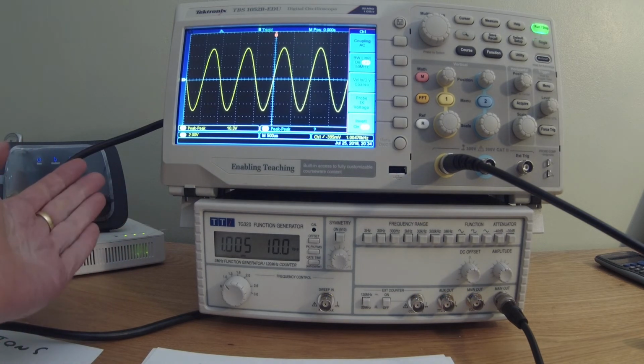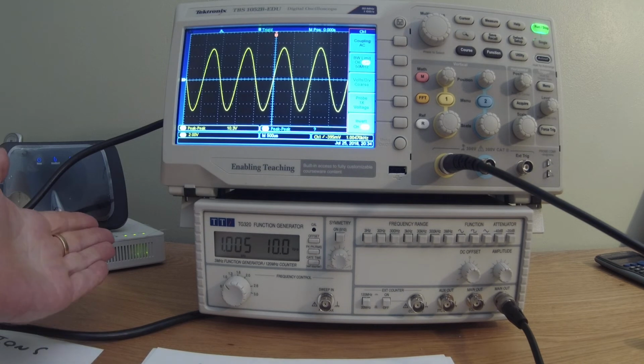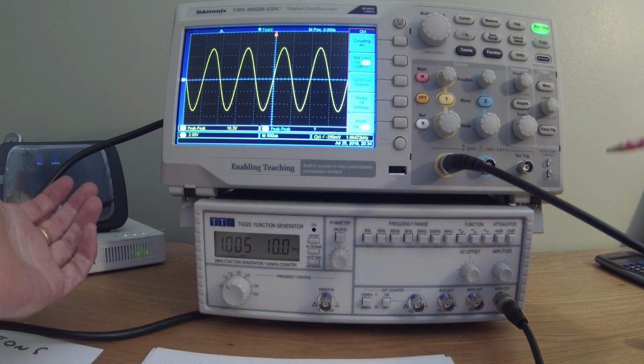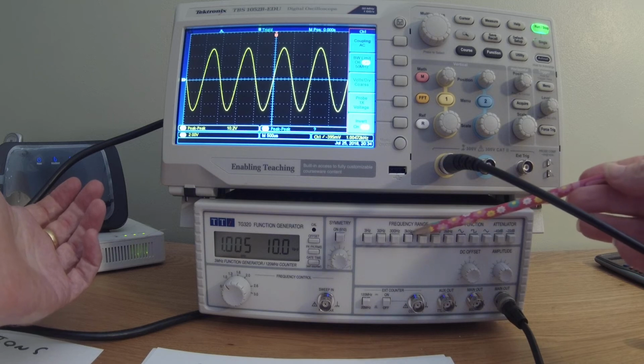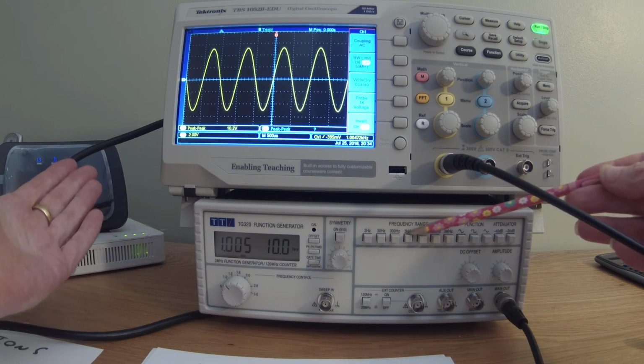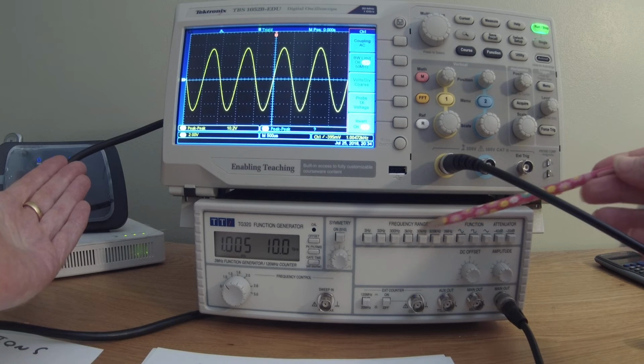So what I want to do now is just look at a different value for a sine wave. We're going to increase the frequency from 1 kilohertz to 10 kilohertz. Looking at the function generator, we're on the 3 kilohertz setting, so we're not going to be able to get 10 kilohertz on that setting.